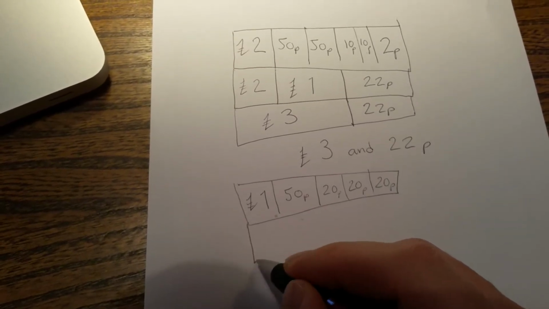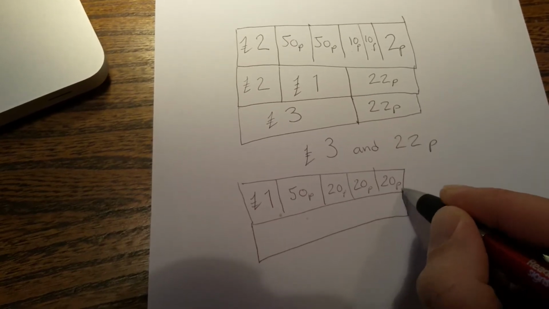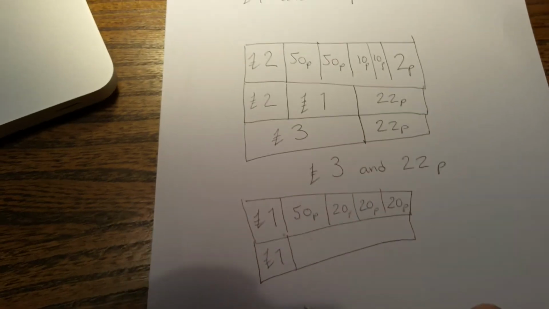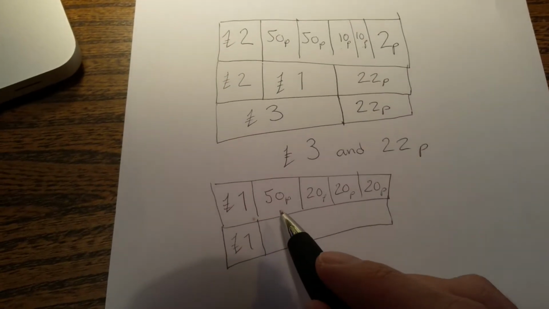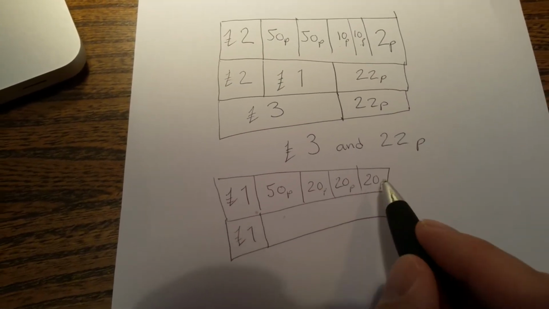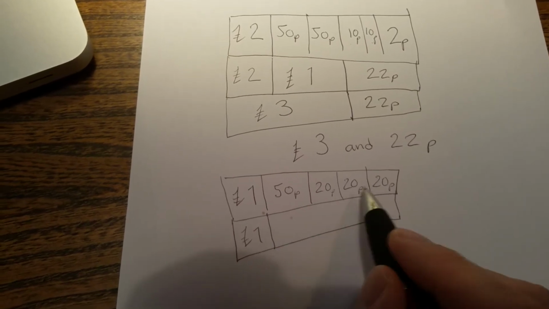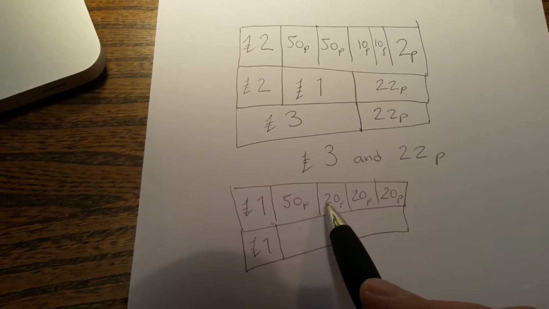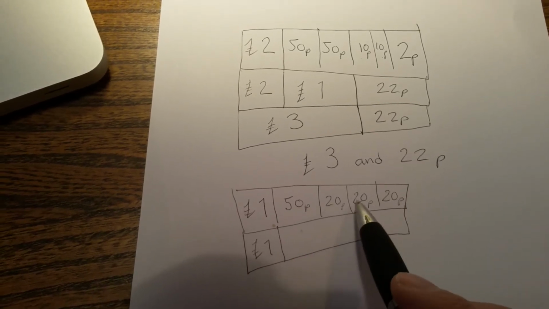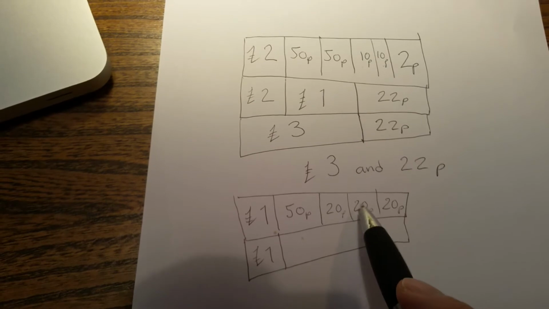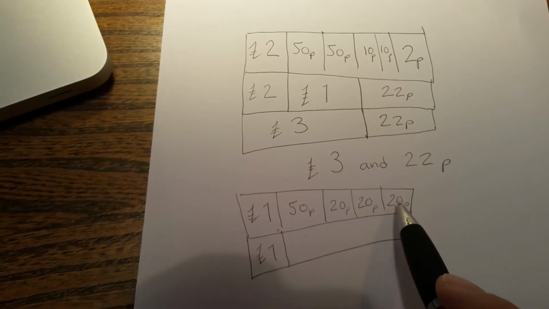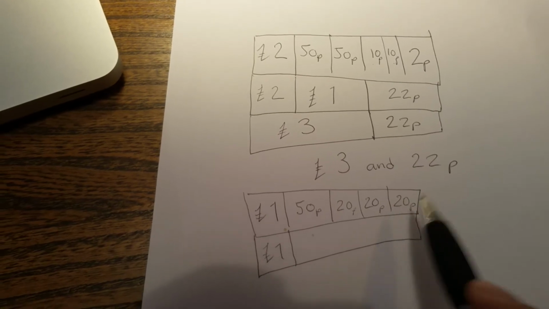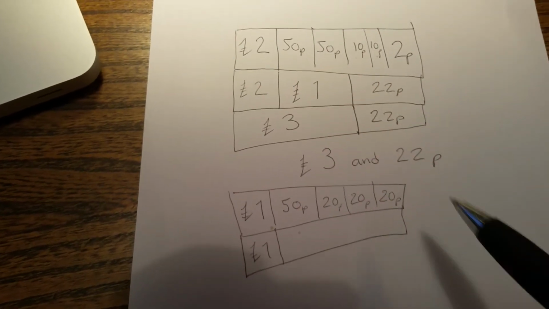I'm going to draw my bar underneath and I'm going to bring down the £1. But I'm not going to add the 50 to the 20, the 20 to the 20 yet, because I tried this in my head and it's a bit trickier than above, because 50 plus 20, it's 60, 70, plus another 20, 80, 90, but plus another 20 takes me to 100 and 110, which is a bit confusing.